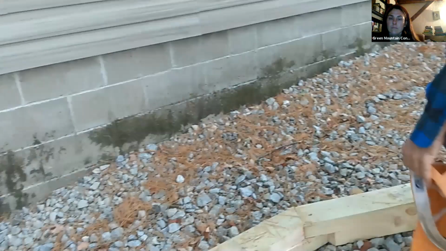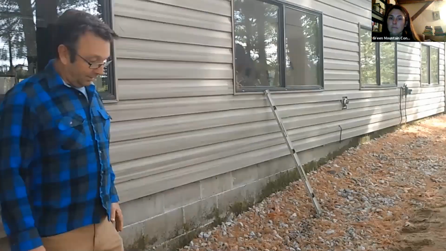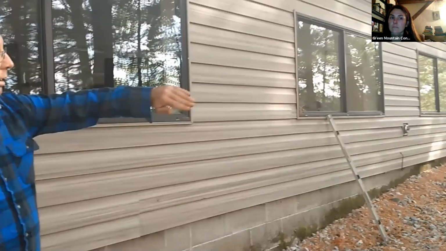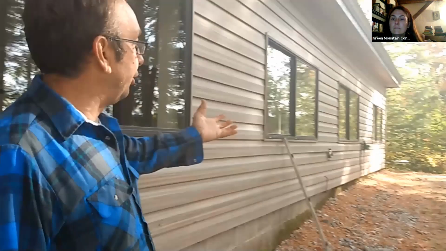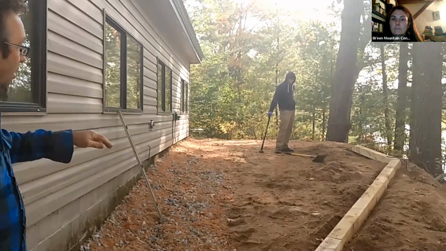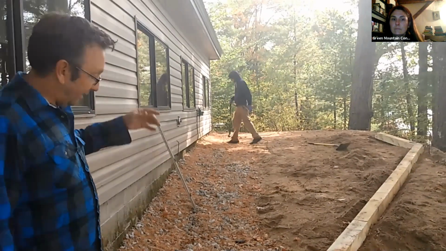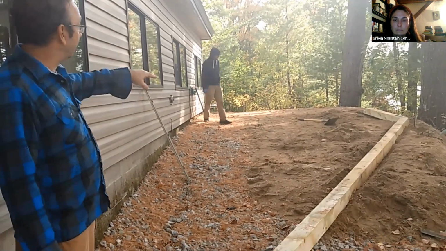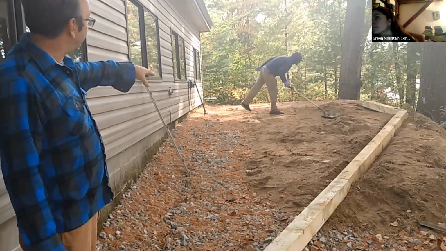The completion phase of this project is essentially creating an enclosed area. It's like a giant water bar. We have basically landscaping timbers here that are getting set in.